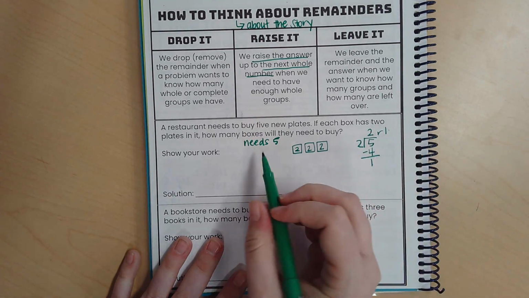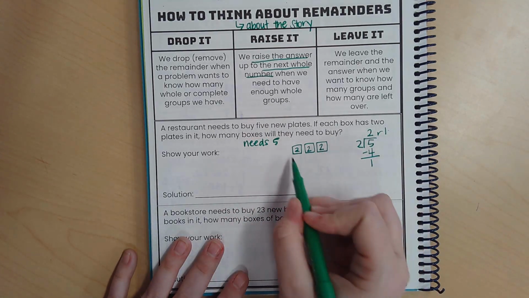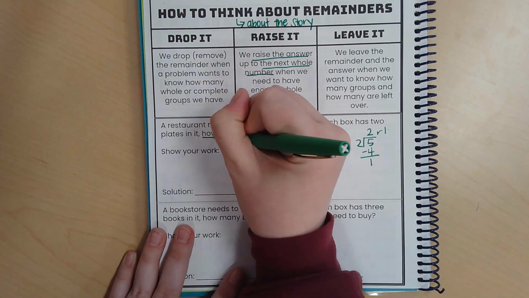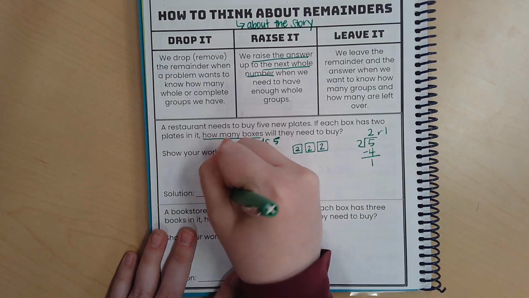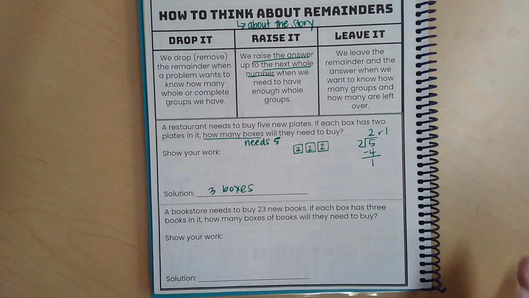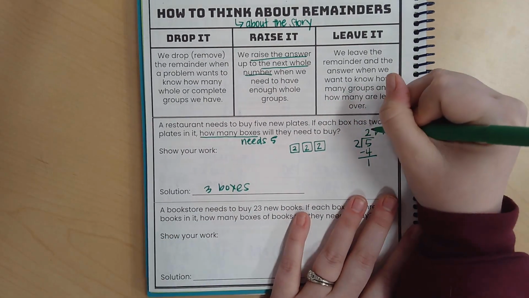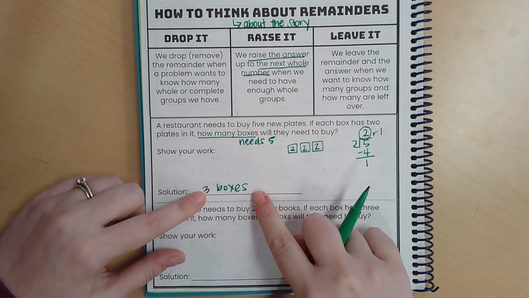We can draw a picture, right? Yes, we only need 5 and we're going to buy 6. But the question was, and if you look back at the question, that's another good strategy, how many boxes? Well, they need 3 boxes. So that's raise it, where we take our answer and go up 1 in order to have enough of what we need.